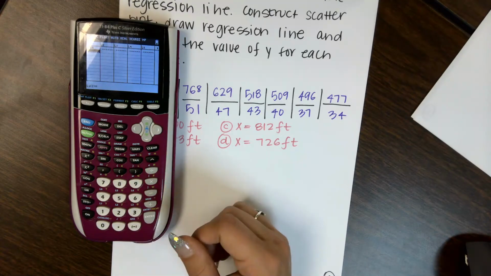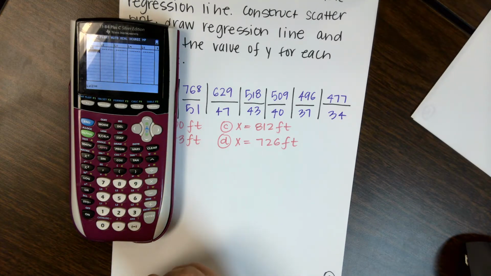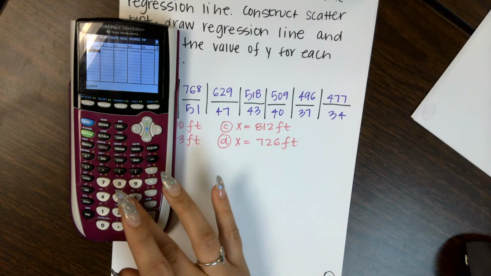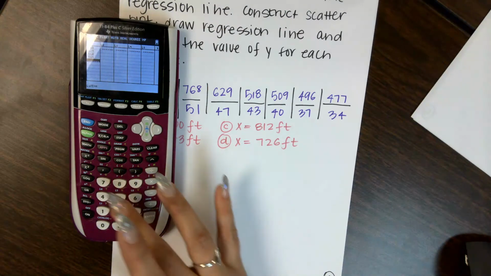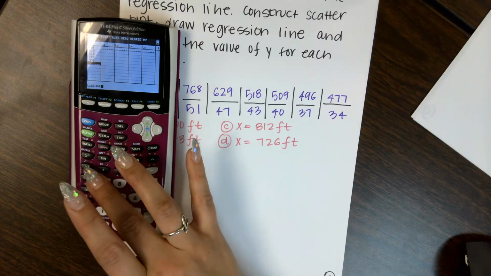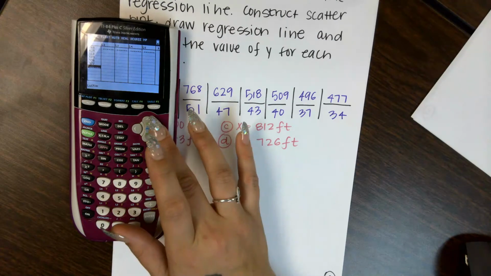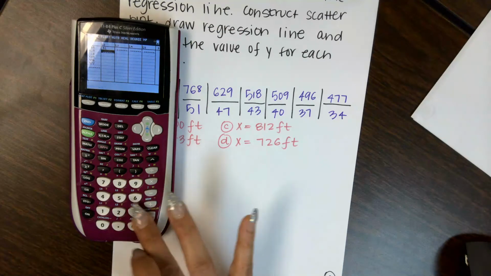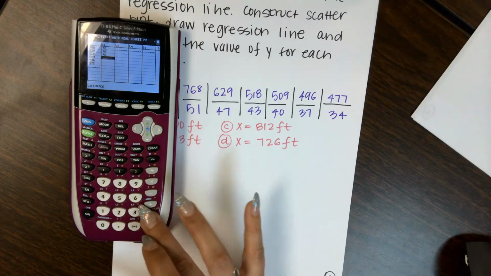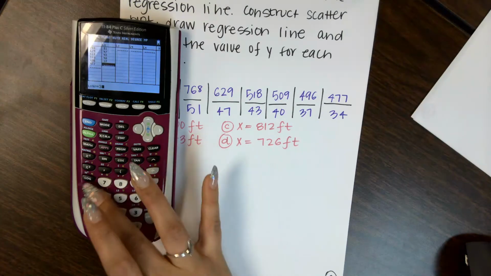What is my second x value? And then 518, 509, 496, 477. I go over to the right, and now I do my y values. 51, 47, 43, 40, 37, 34.